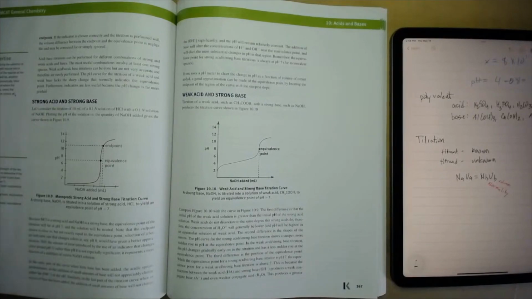Let's consider the titration of 10 milliliters of 0.1 normal solution of HCl with 0.1 N solution of NaOH. Plotting the pH of the solution versus the quantity of NaOH added gives the curve shown in figure 10.9. Because HCl is a strong acid and NaOH is a strong base, the equivalence point of the titration will be at 7, and the solution will be neutral. Note that the endpoint shown is close to, but not exactly equal to, the equivalence point.